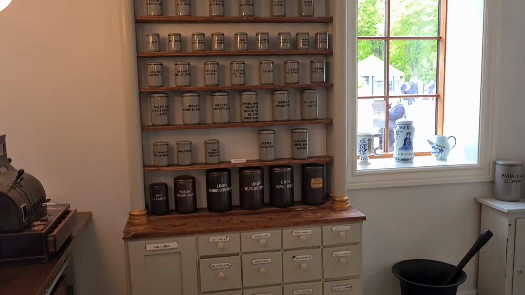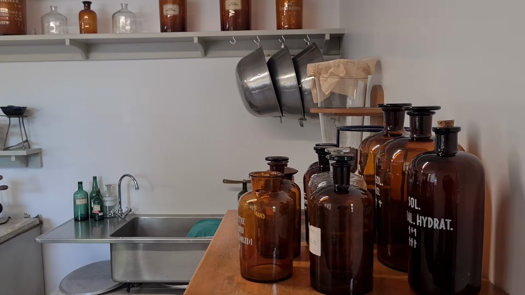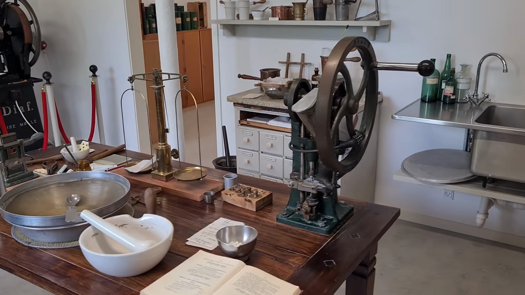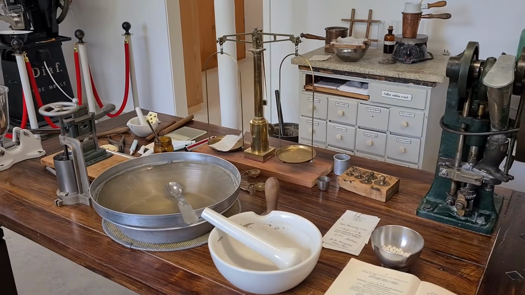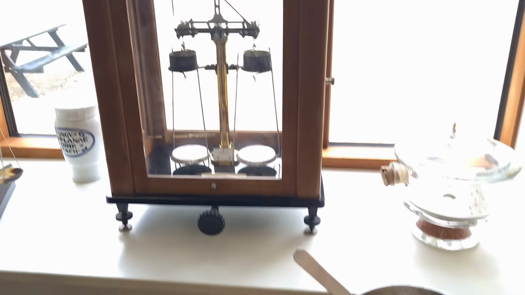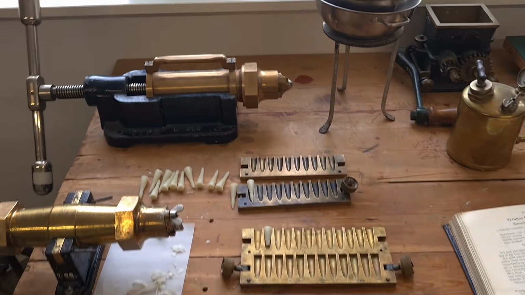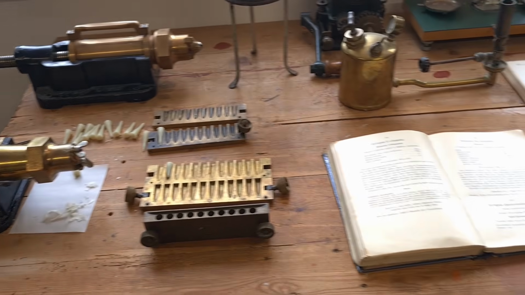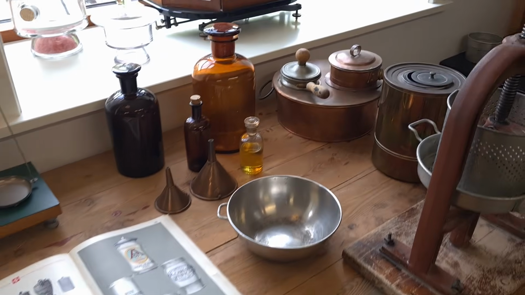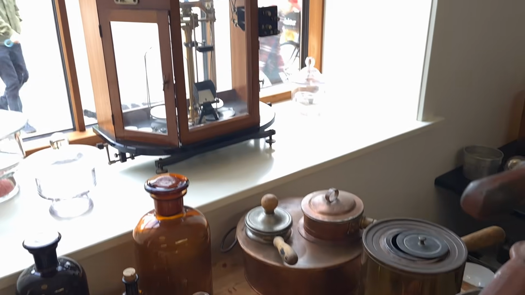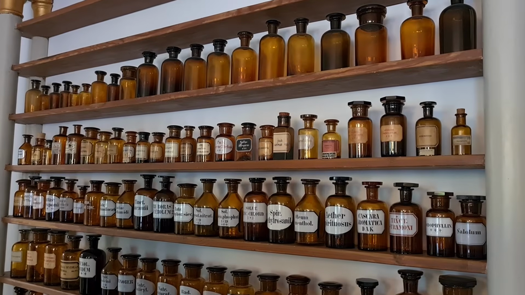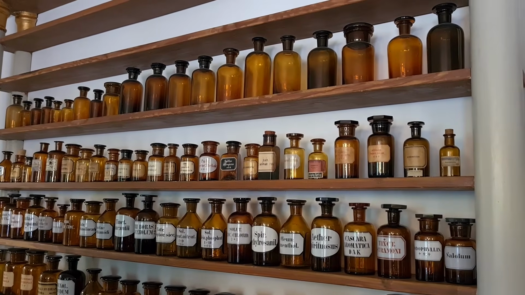Next, we move to the pharmacy. This building is filled with a vast collection of original equipment and medicines. You can see the machines used to produce pills and other medicine, showing the careful and precise work of the pharmacists. It's a reminder that even during the war, life continued and people needed daily necessities.